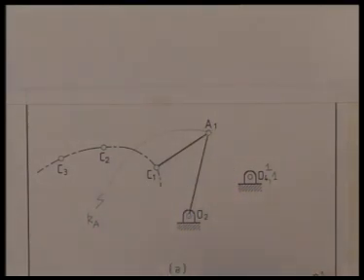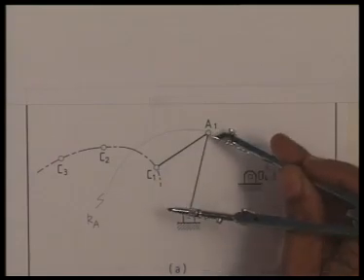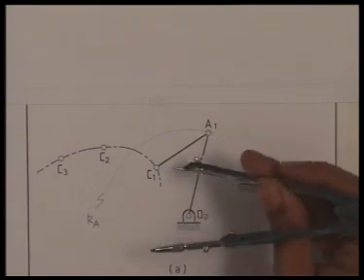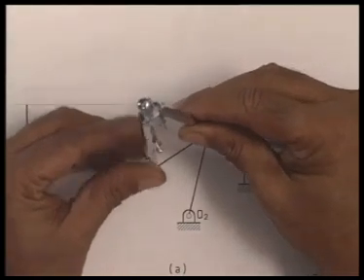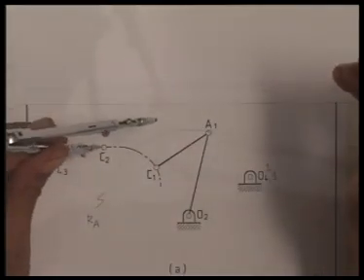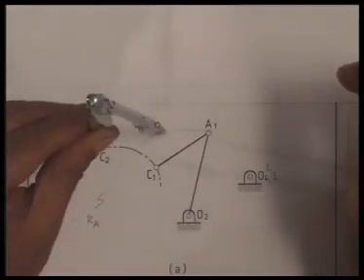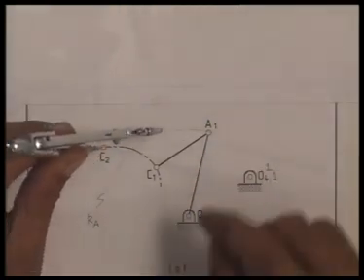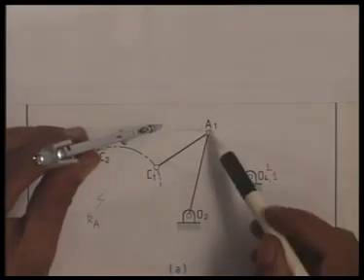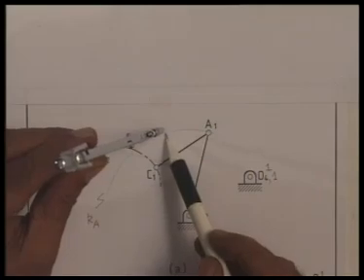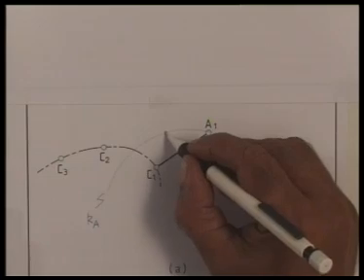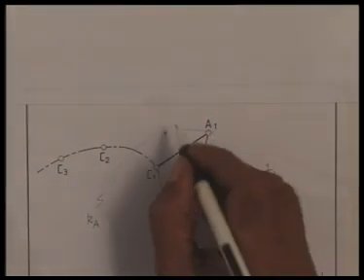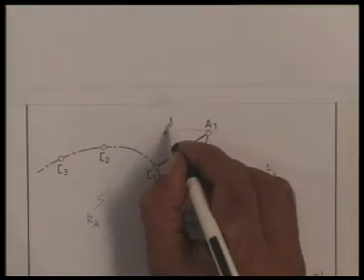Since the distance A1 C1 is also fixed, this is one of the coupler lengths. So we determine A2 by making C2 A2 as C1 A1. This C1 A1 is same as C2 A2 and A must lie on this circle, so I can determine the location of the point A2. This I mark as A2.